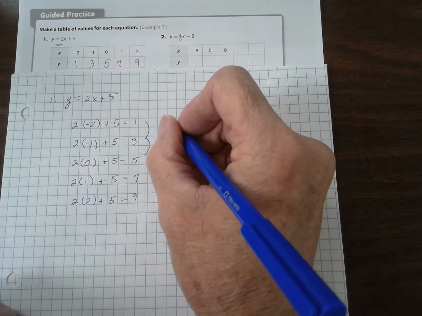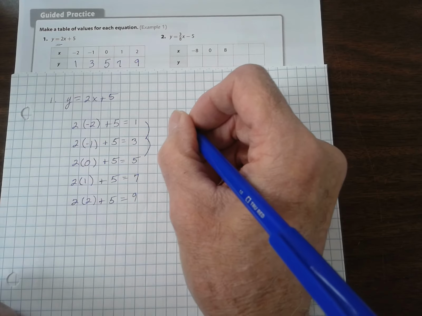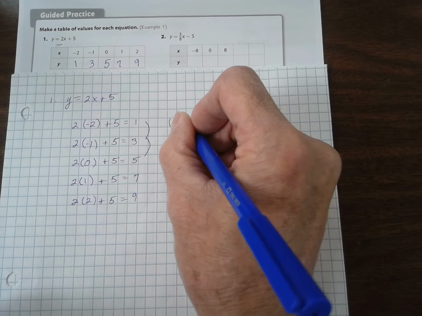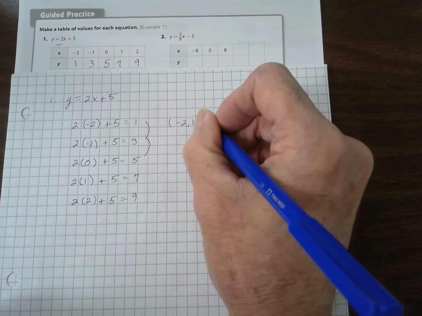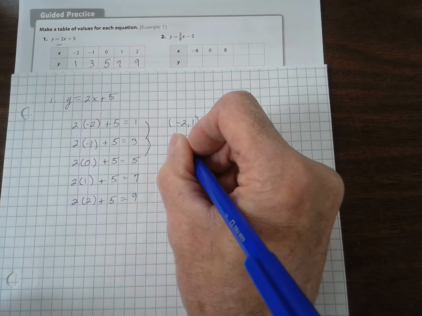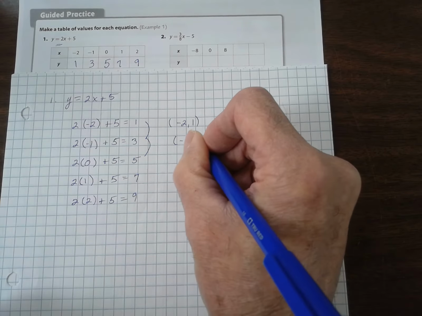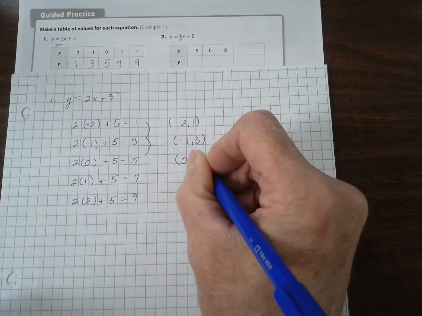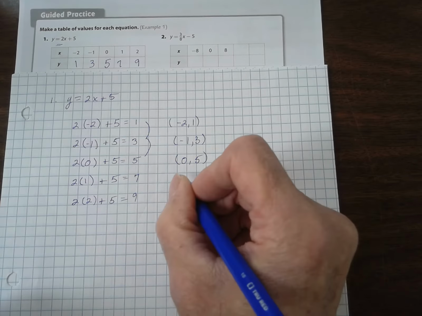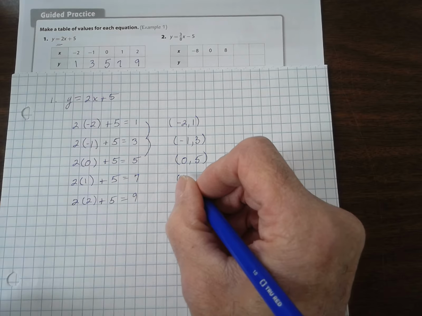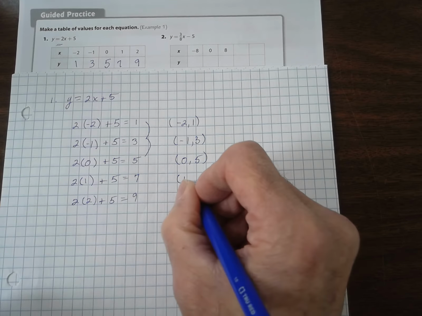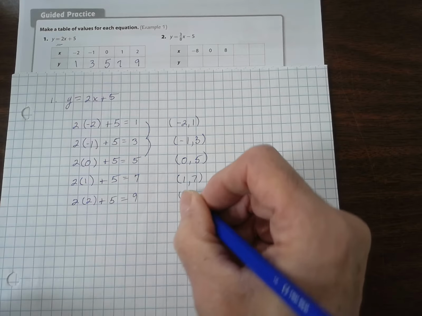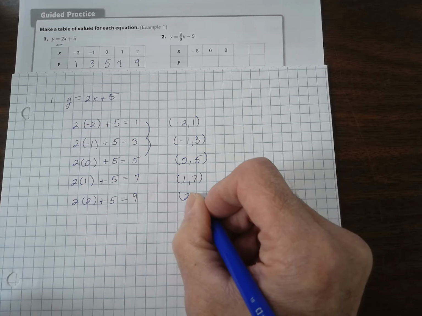The ordered pairs are as follows. Remember, we always put x first, so -2, 1. -1, 3. 0, 5. 1, 7. 2, 9.